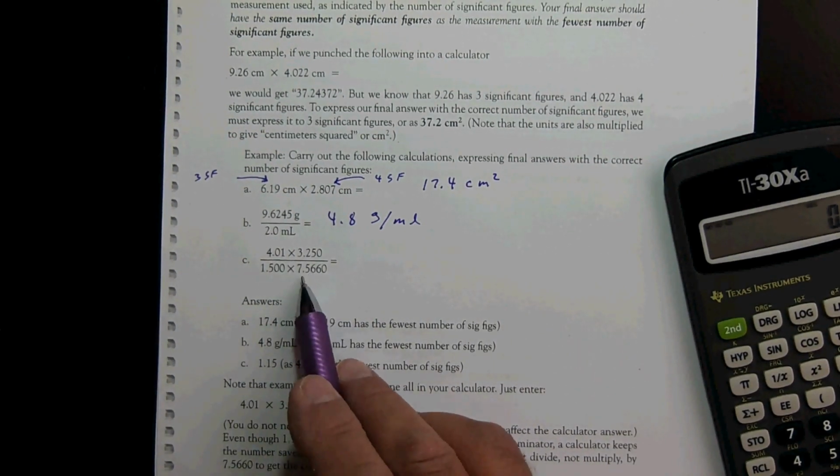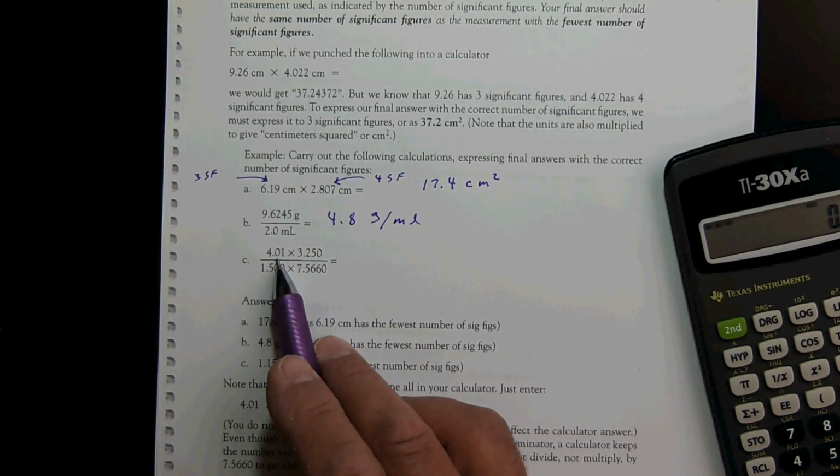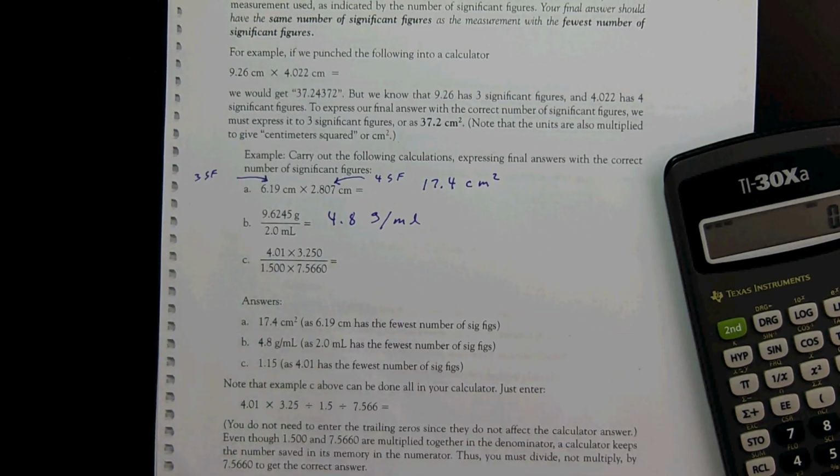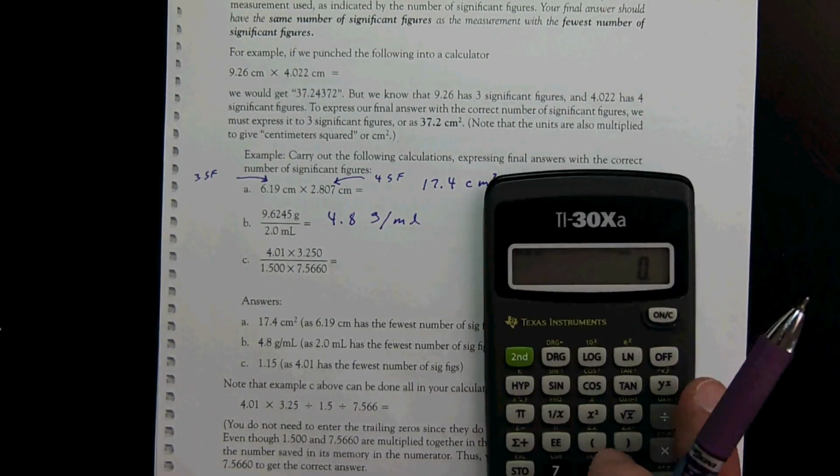Now, this next one's interesting. Looking at it, I only have 3 significant figures here, so I'll only be able to keep 3 figures in the answer. Evaluating this one has nothing to do with sig figs, it has to do with calculator usage.